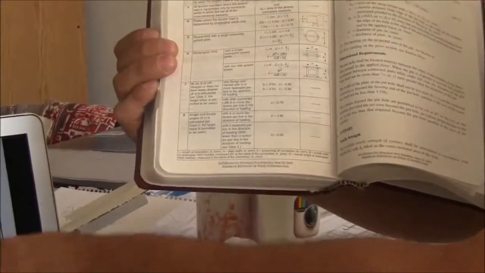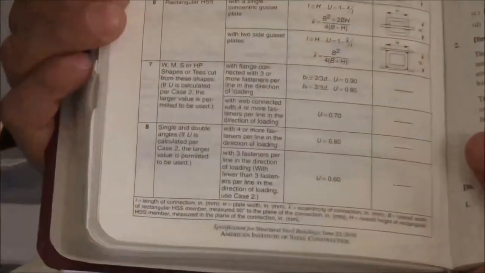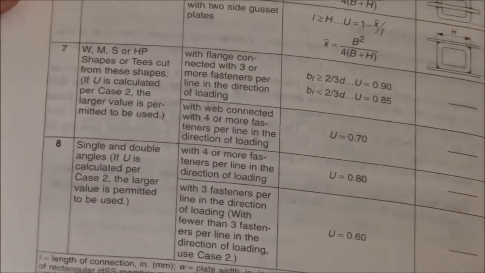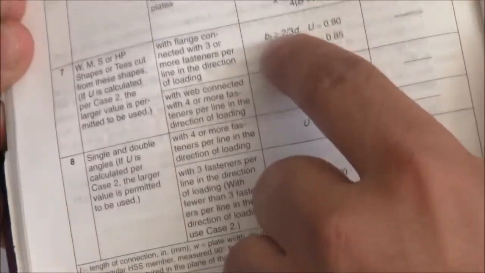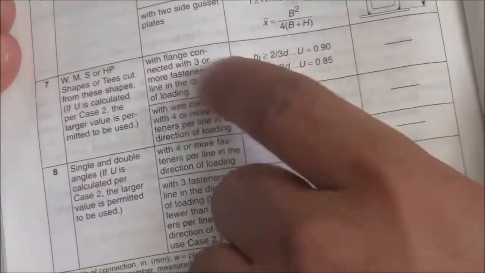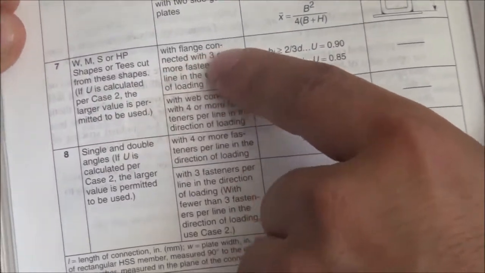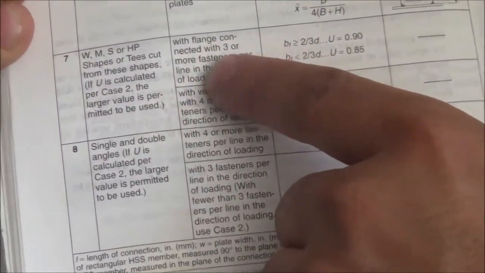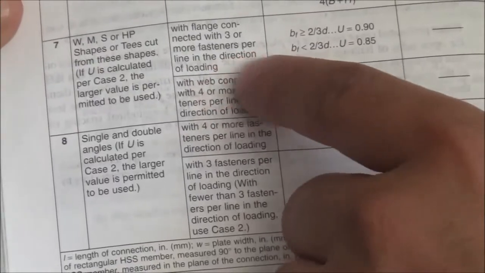So these are also permissible values. This is a summary of this. See 7 here, 7 in this table? It's summarized for you here. They say, for W, M, or S shape with flange width not less than 2/3 the depth, it means if the flange width b_f is greater than or equal to 2/3 of the depth of the W shape, U equals 0.9, given that the flange is connected with 3 or more fasteners per line in the direction of loading.